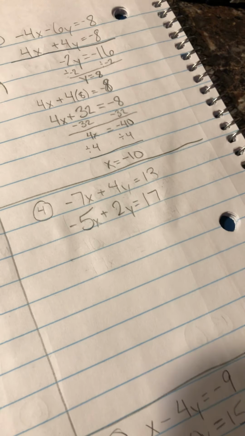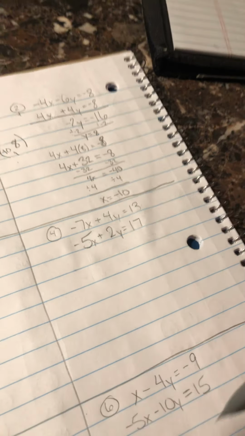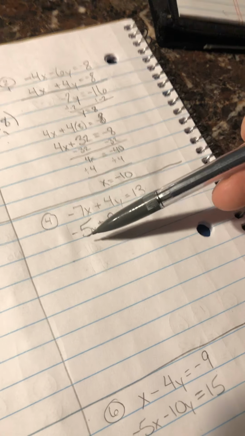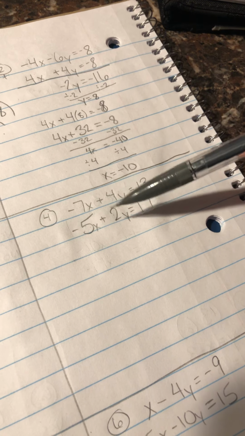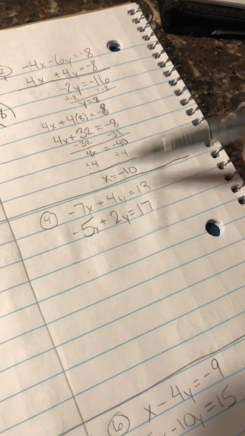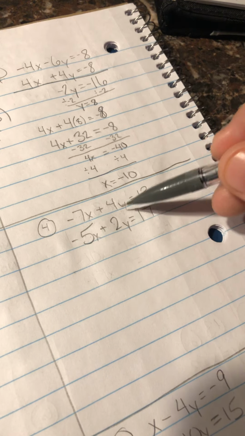The reason you figure out which one to change is you look at the x's and you say, okay, which one's the quote unquote smaller number. Would it be easier to turn a 5 into a 7, or would it be easier to turn a 2 into a 4? Well, obviously you should say it's 2 to 4. So we're going to be changing this 2 into a 4.